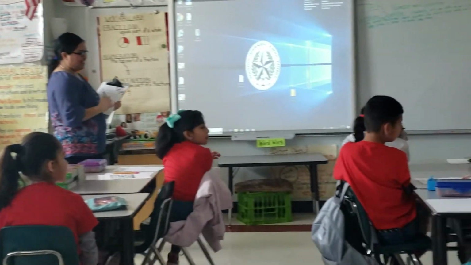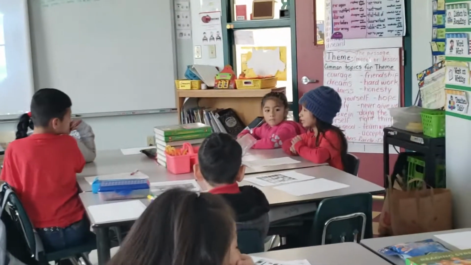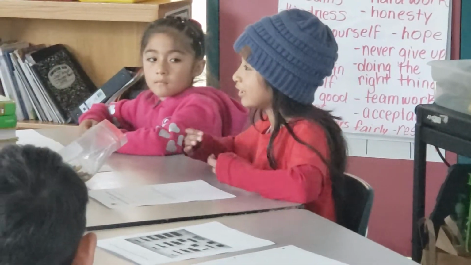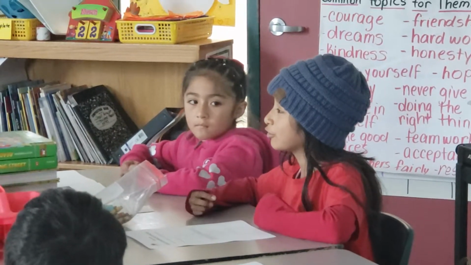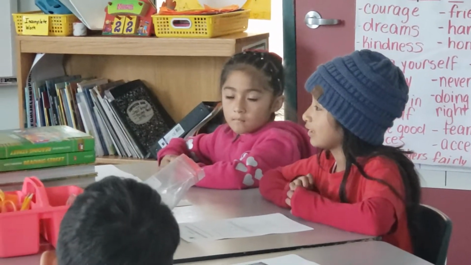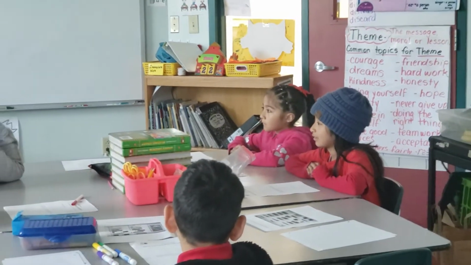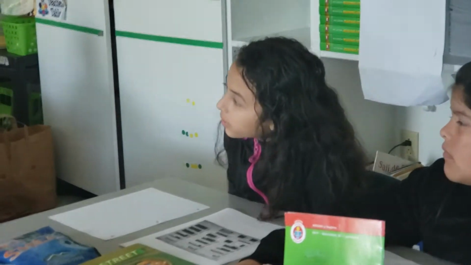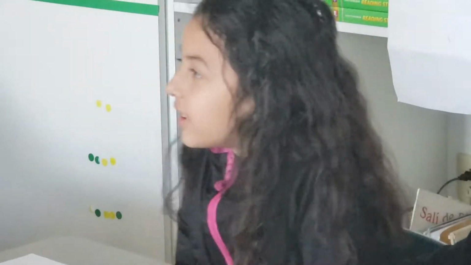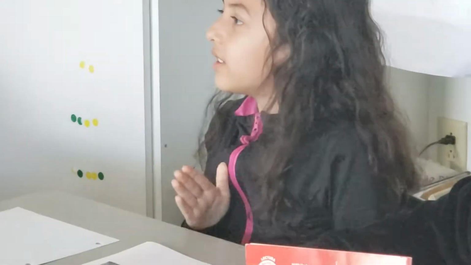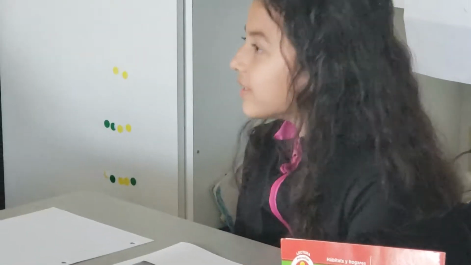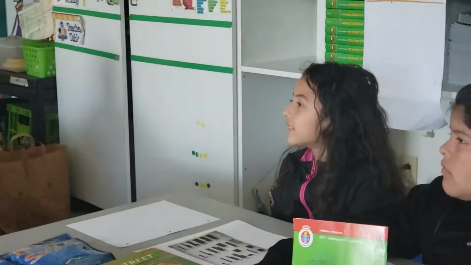Okay, for you. Because one time, my brother and I wanted a cookie and there was only one left and we had to cut it. You cut it in half, right? So you have 2 halves, and each of you got half.